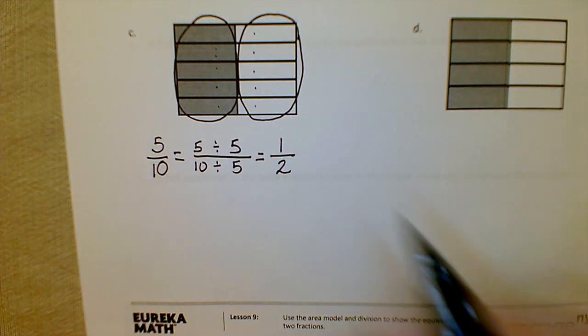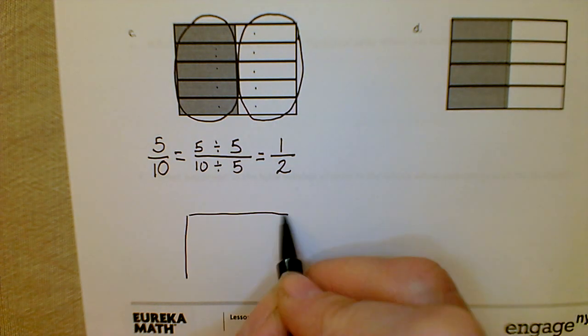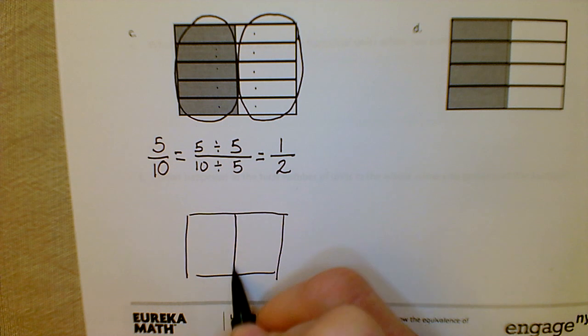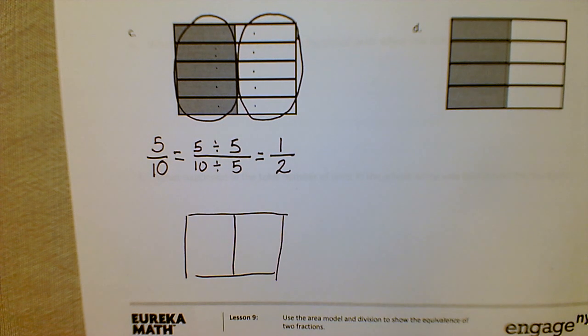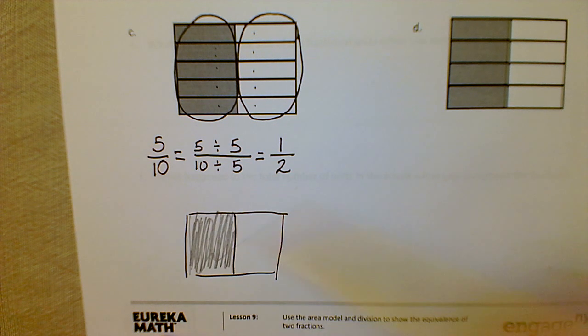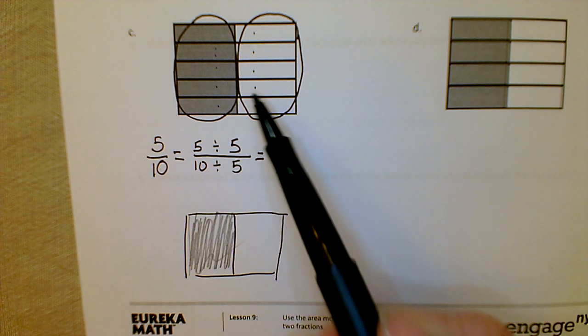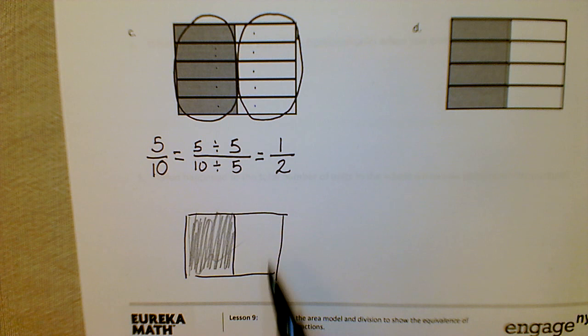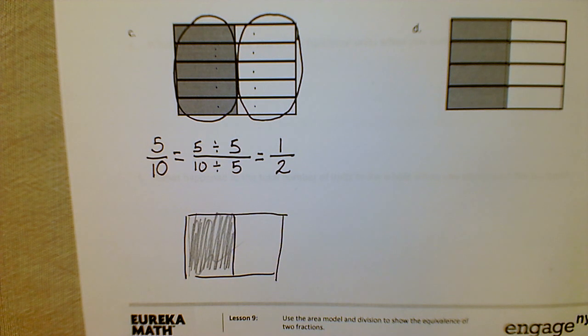And if I were just to take this, just to make it even more clear, and redraw it as 1/2, it would look like this. Wrong pencil. There we go. So do you see how these two match? The same amount is shaded in.